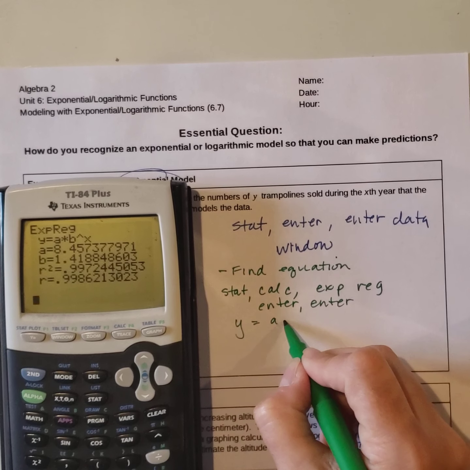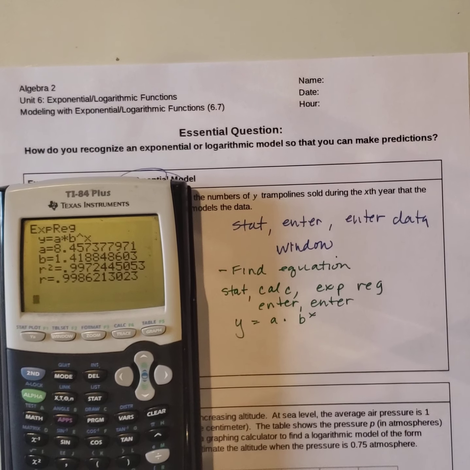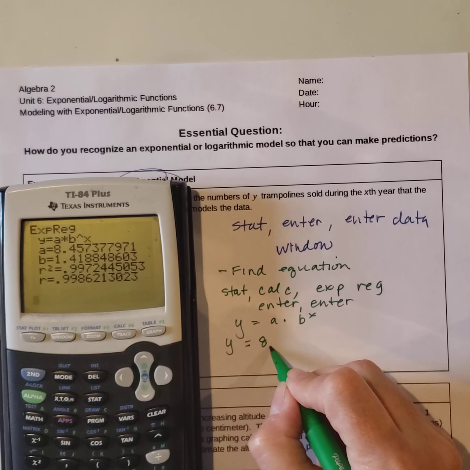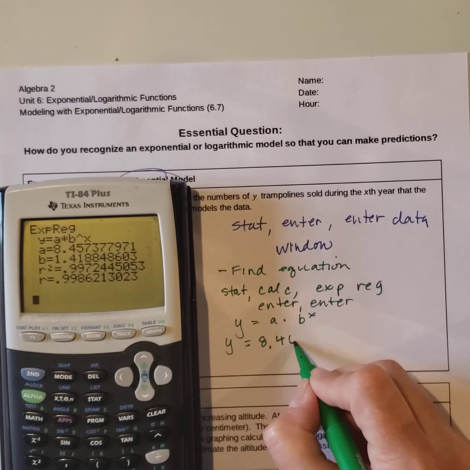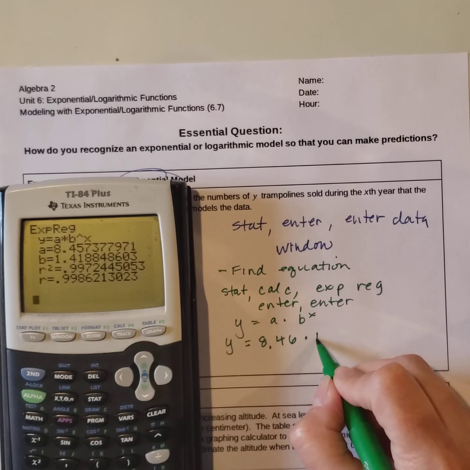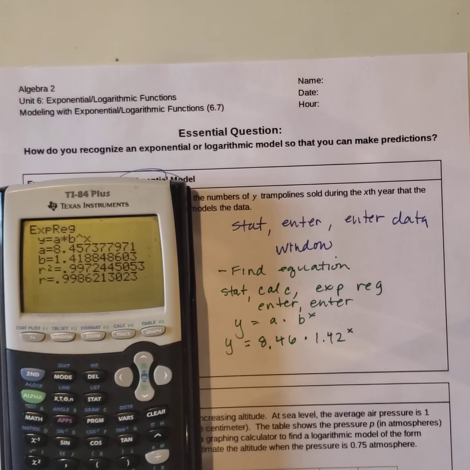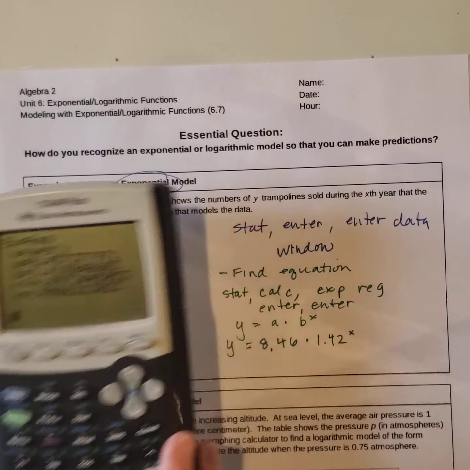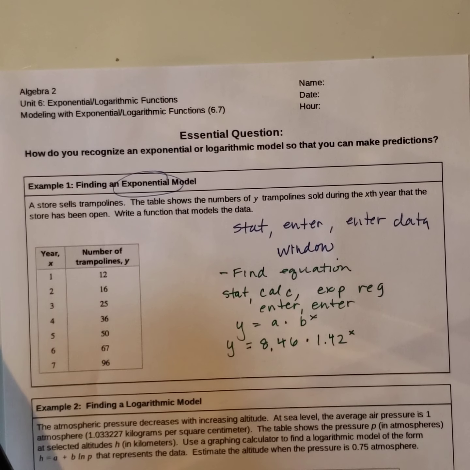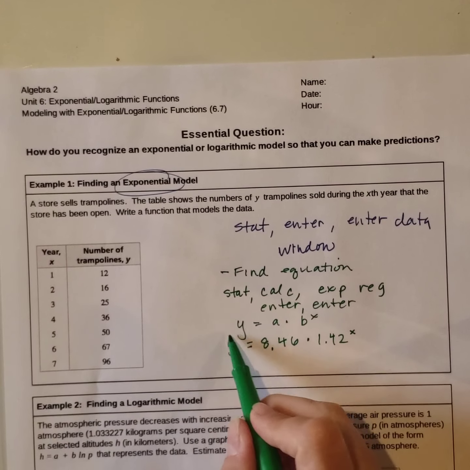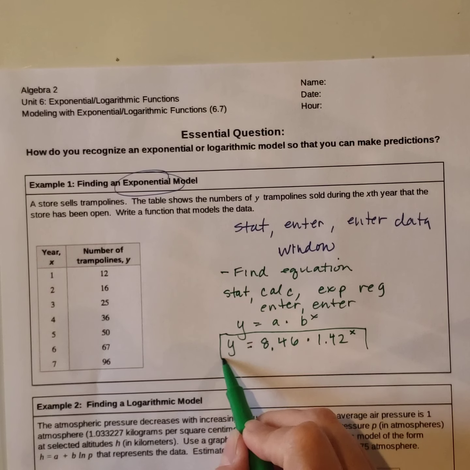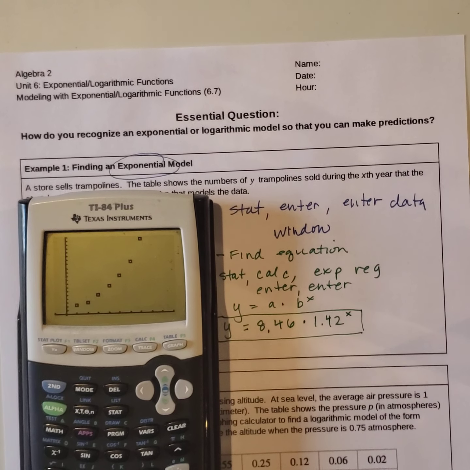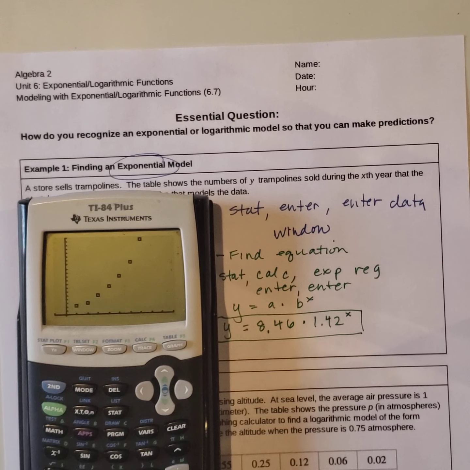I feel like for some of you, you have to hit enter more. So y equals a times b to the x is what our form looks like. And with this particular data, it's y equals 8.46 times 1.42 to the x. So we were asked to write a function that models the data, and we've done that. So this is our function. And when we graph it, it looks like it fits pretty well.